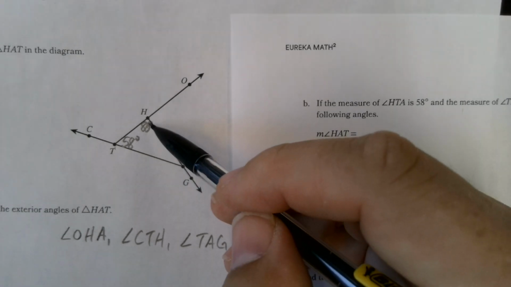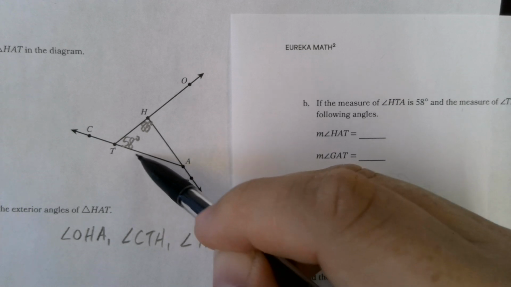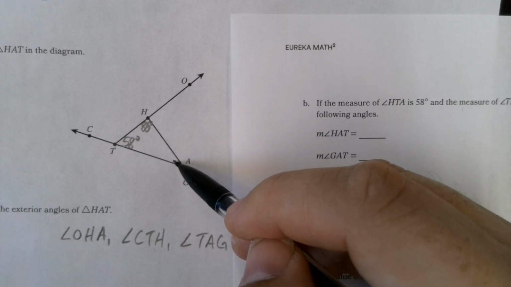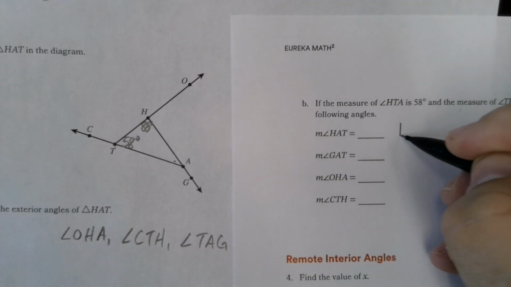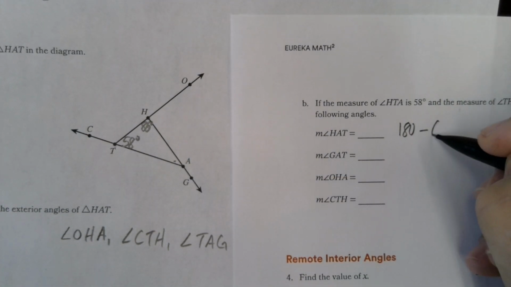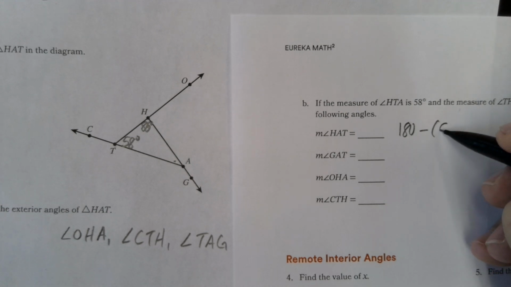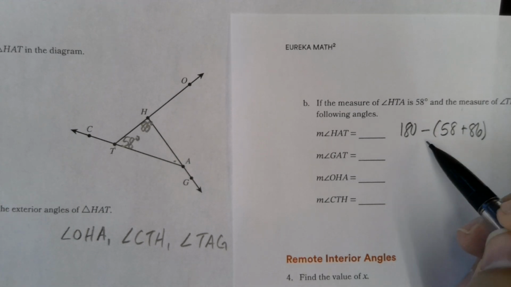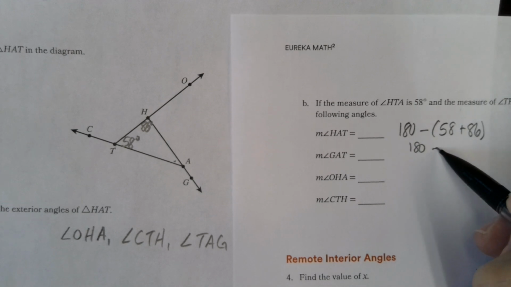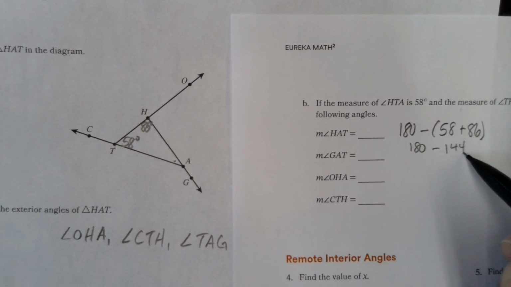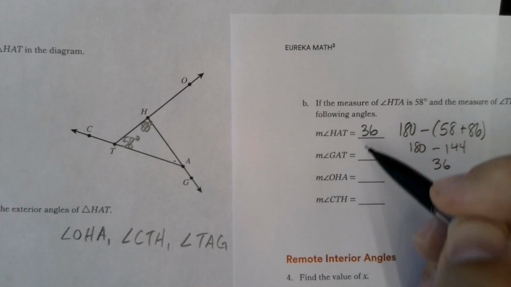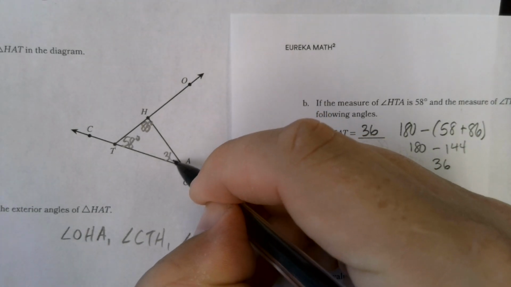Well, HAT, H to A to T, so this one right here, this is the other interior angle of the triangle. Okay, so to find HAT, we would take 180 minus the sum of those other two angles, 58 plus 86. Well, that would give me 180 minus 144, which is 36 degrees. So HAT is 36 degrees.